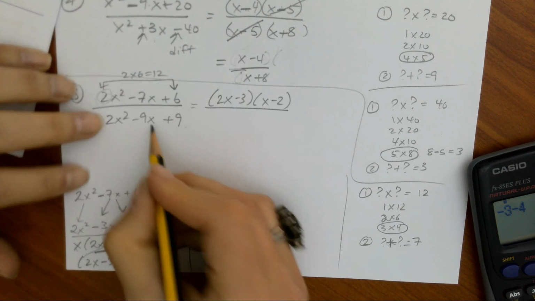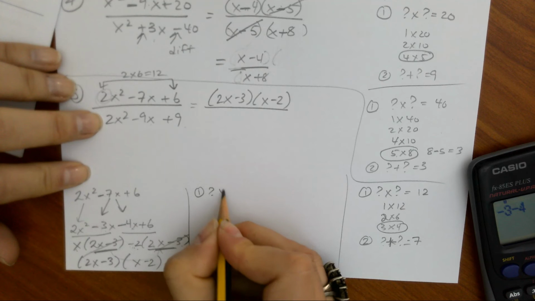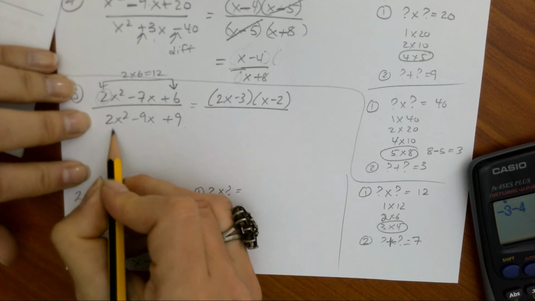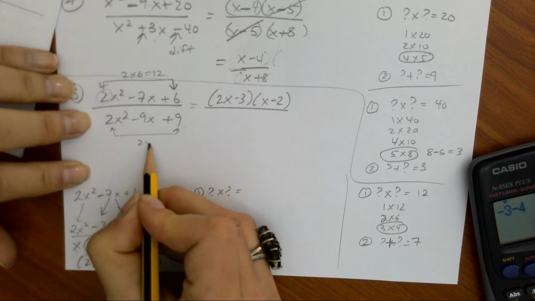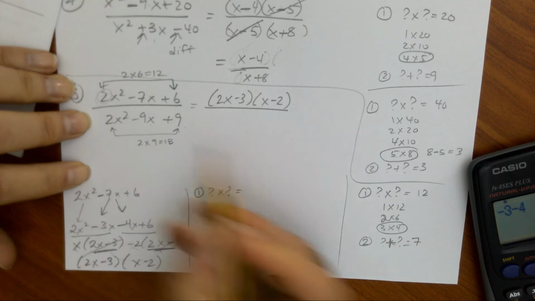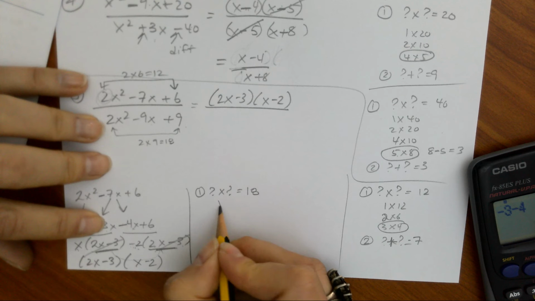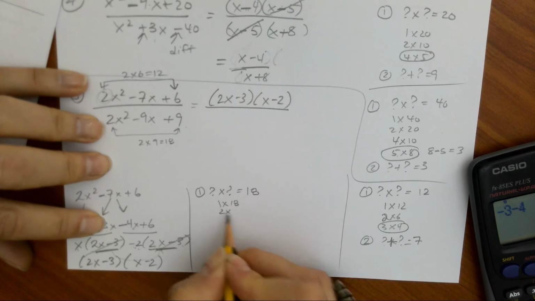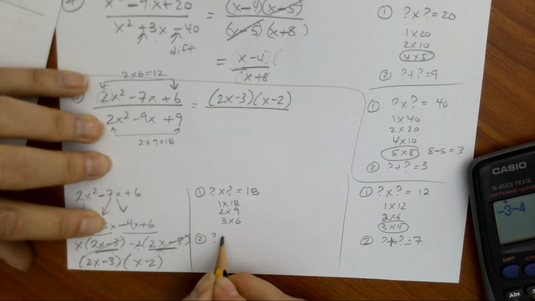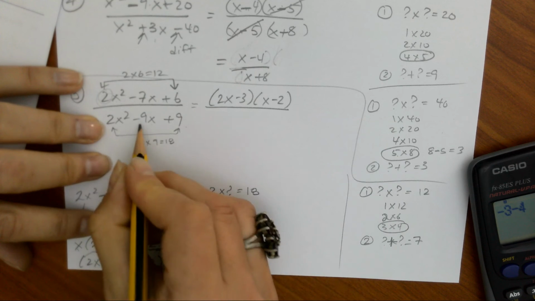Let's do the bottom. So step 1, what times what equals, and I have to multiply these two together. 2 times 9 equals 18. So what times what equals 18? So 1 times 18, 2 times 9, 3 times 6. Step 2, what plus what equals 9?